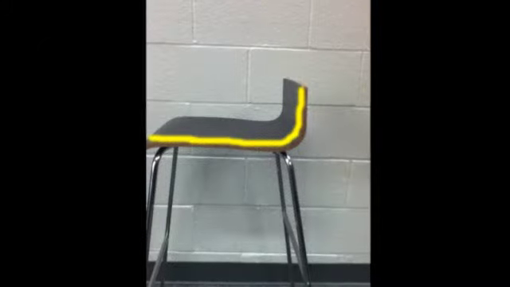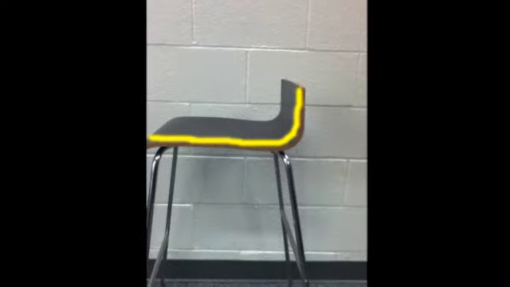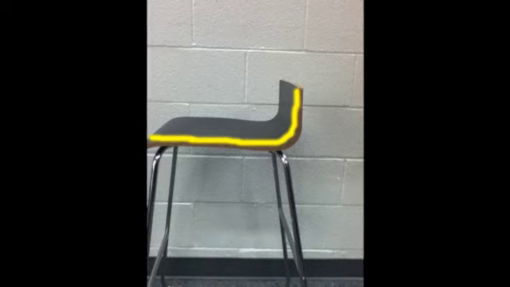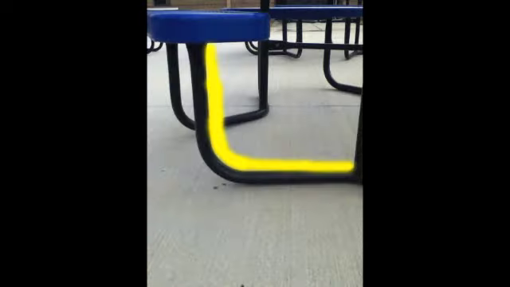This is a chair that we found in the real world that has an exponential function in it. The side of the monkey bars shows an exponential function. The legs of this table show an exponential function.